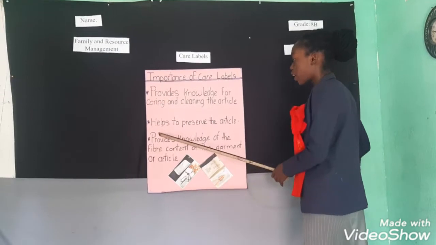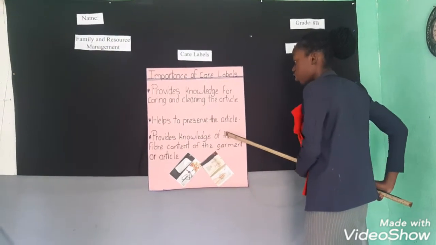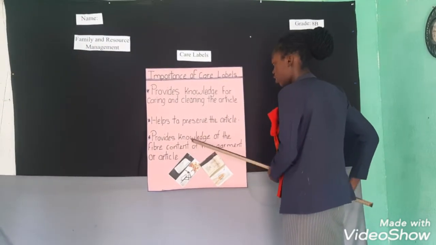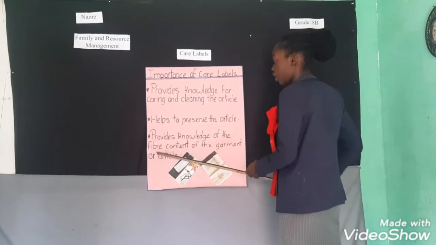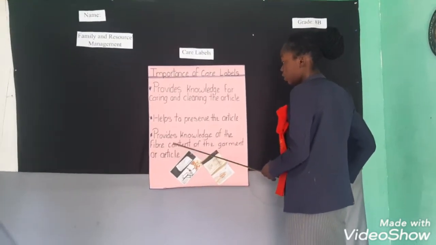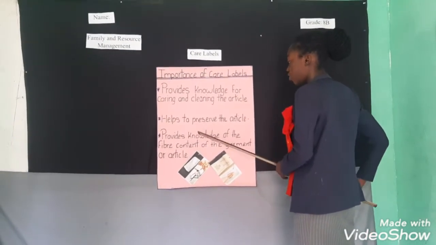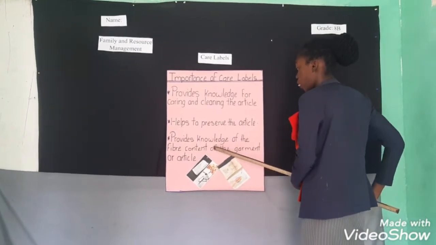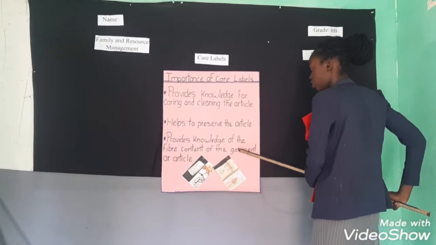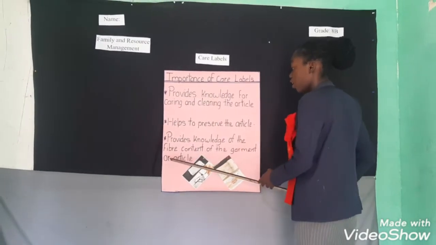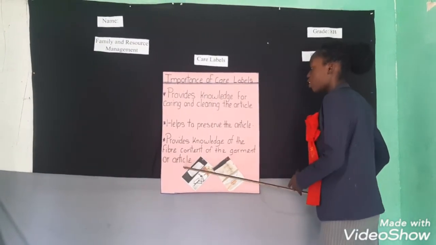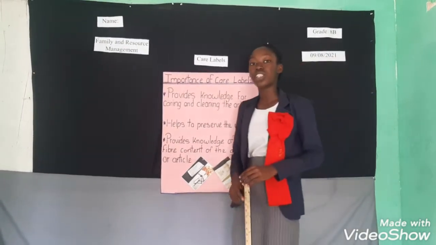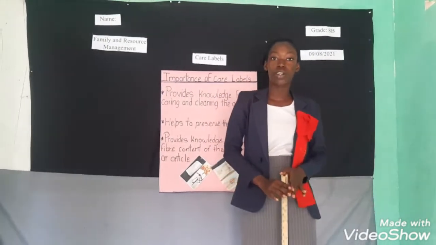Provides knowledge of the fiber content of the garment or article. One more time. It provides knowledge of the fiber content of the article, of the garment or article. Yes, so the labels include information about the fiber content.